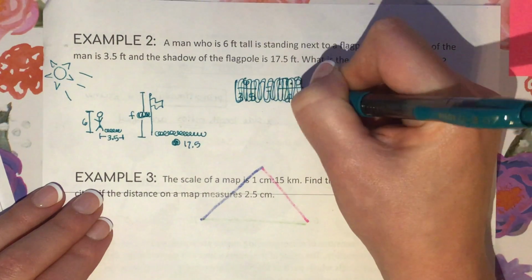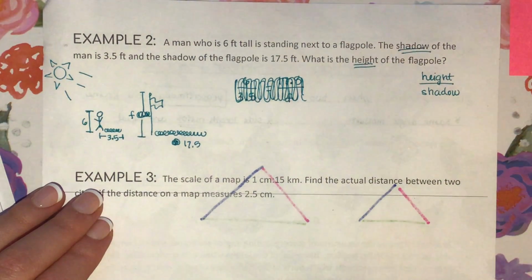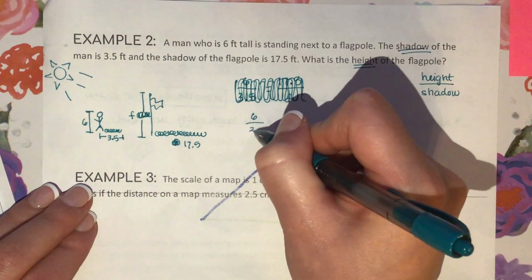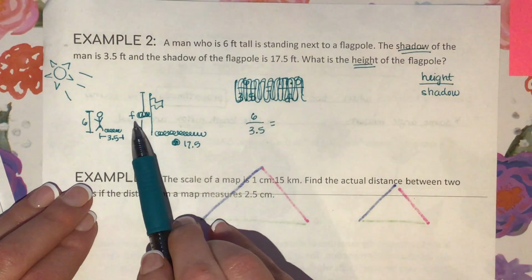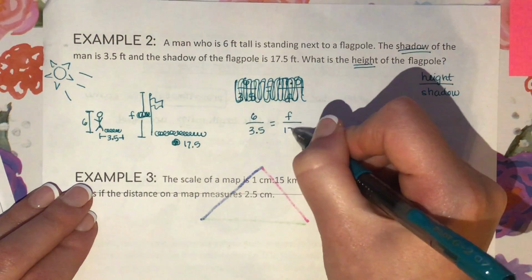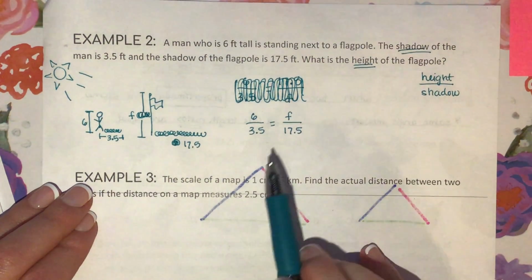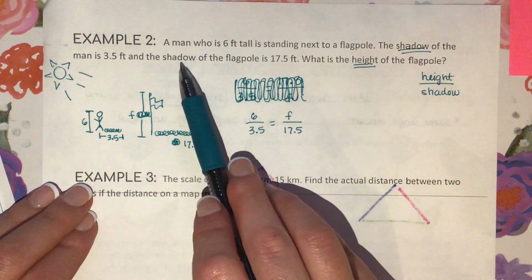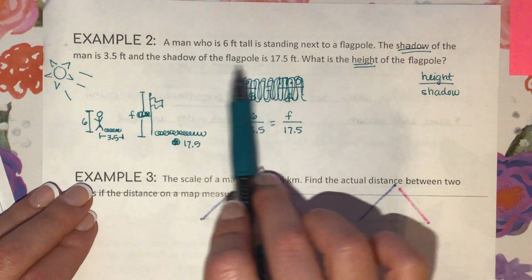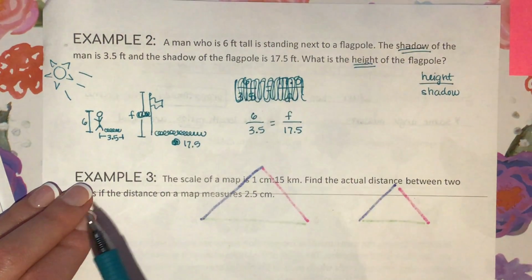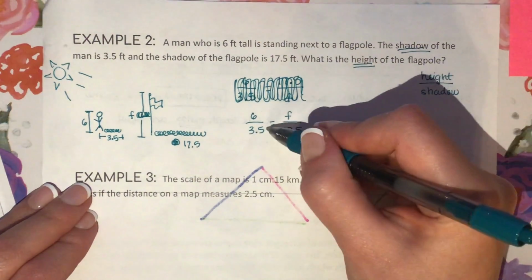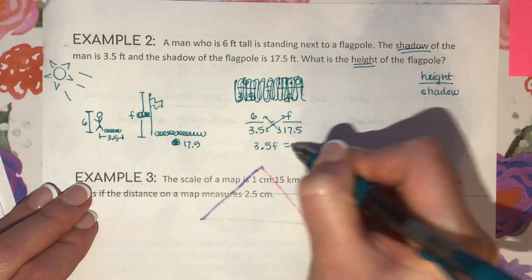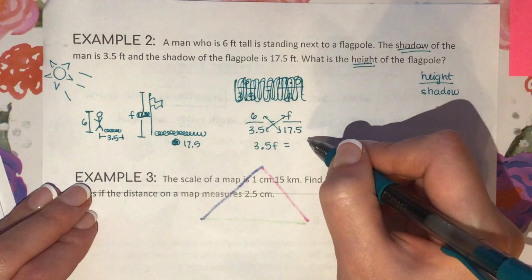So let's set up our proportion again. I apologize one more time. I did not mean to do that. So I'm going to have height over shadow, or 6 over 3.5, is equal to height, don't know it, so that's going to be F over shadow, which is 17.5. Now this is our correct proportion. Once again, I just accidentally misread this or lost that little detail. It said the shadow was 17.5, not the height. Okay, so now we're going to cross multiply. When we do that, we have 3.5F is equal to 105.